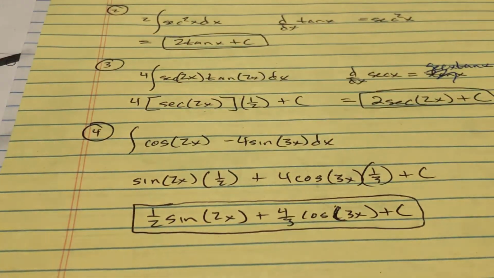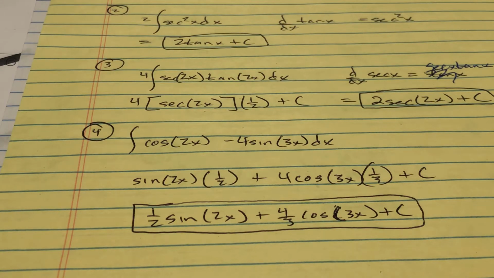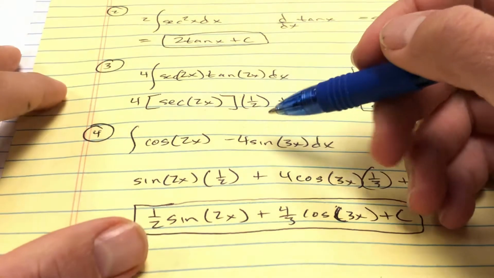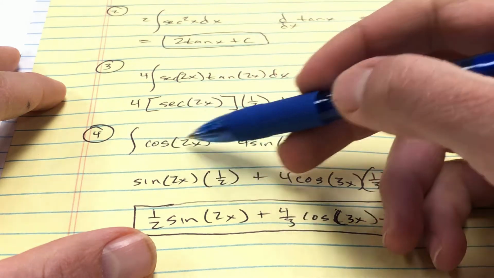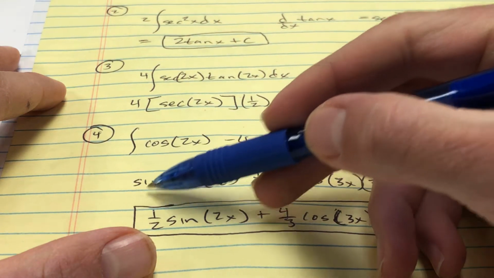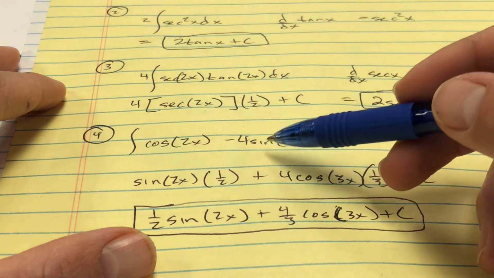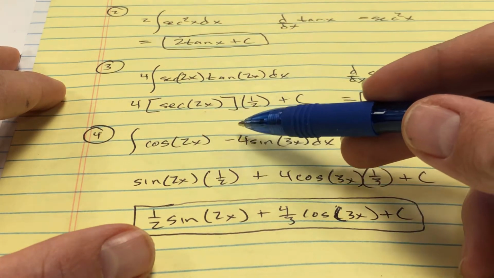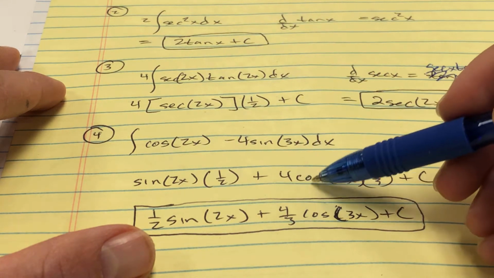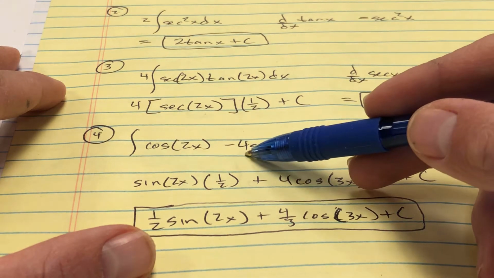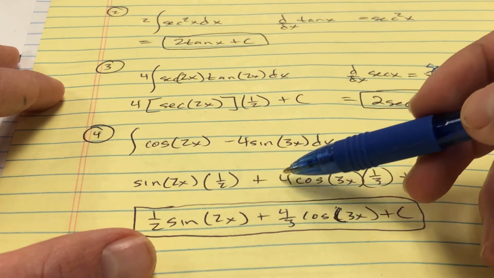Number 4, so cosine 2x minus 4 sine 3x. I take the derivative of what to get cosine, and that is sine. Sine 2x. Again, instead of multiplying by 2, I multiply by 1/2. I take the derivative of what to get negative sine? I take the derivative of positive cosine to get negative sine. That's why it's a positive 4.